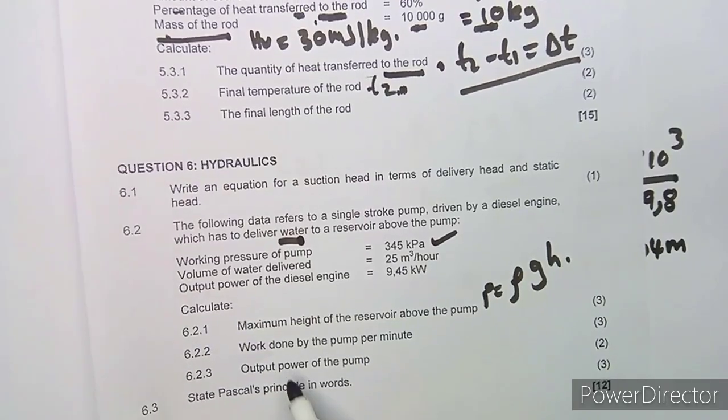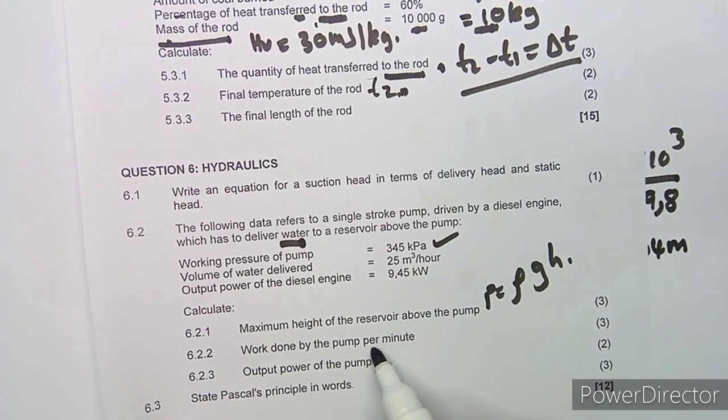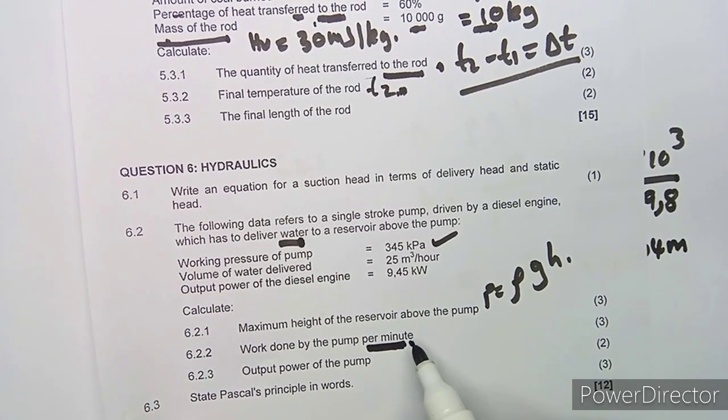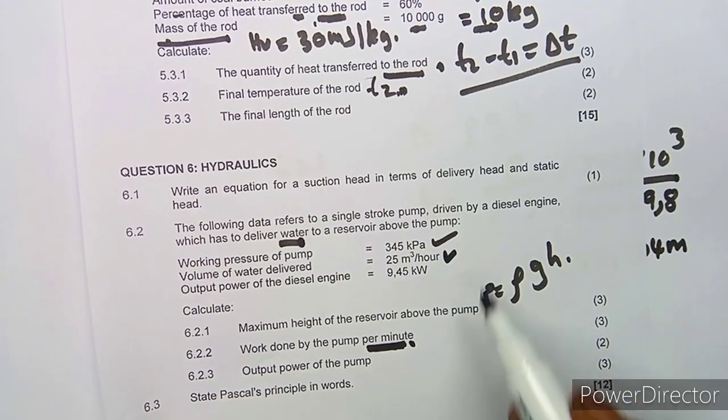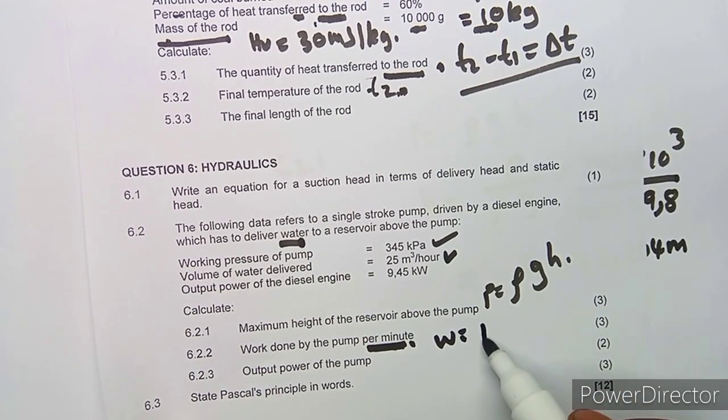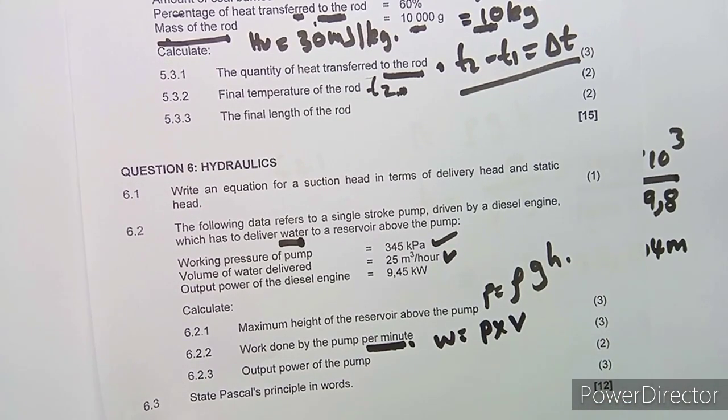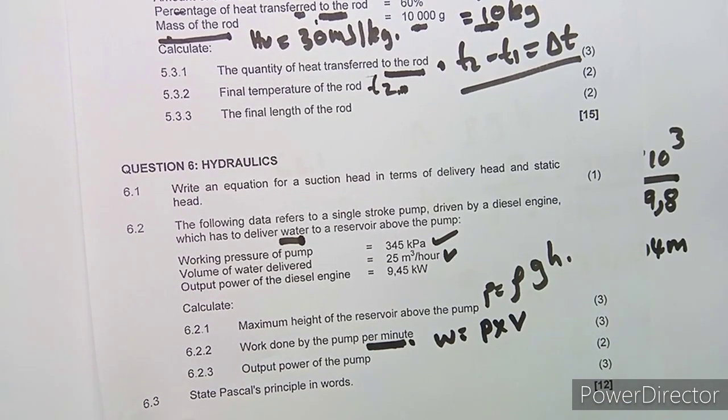So this will be our height. What about the work done by the pump, per minute? Here we've got volume per hour, because we know that work done is equivalent to pressure times volume, but here we need this per minute, so we shall convert.